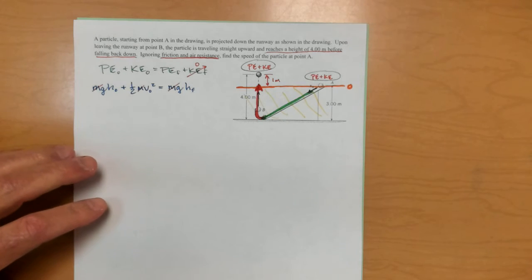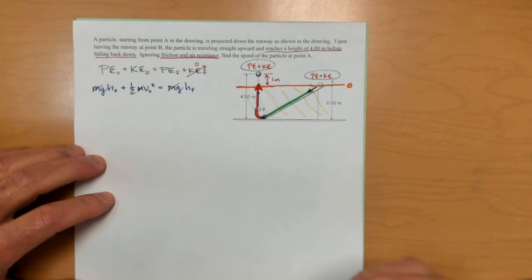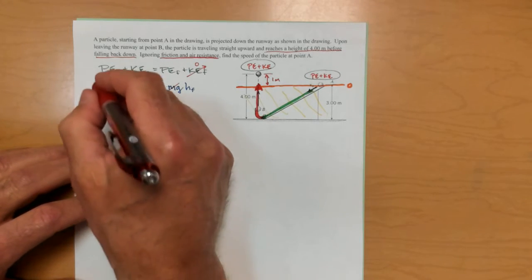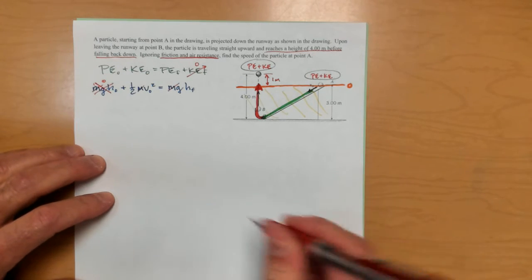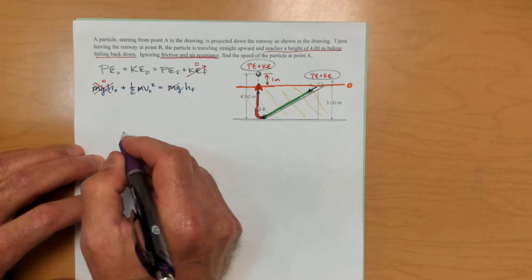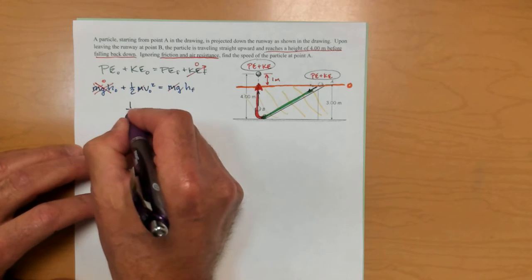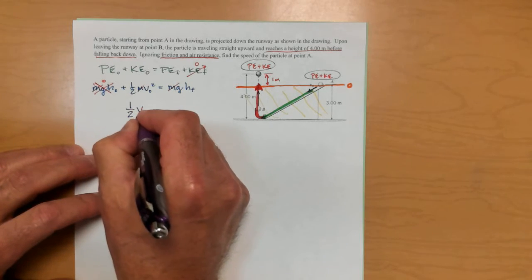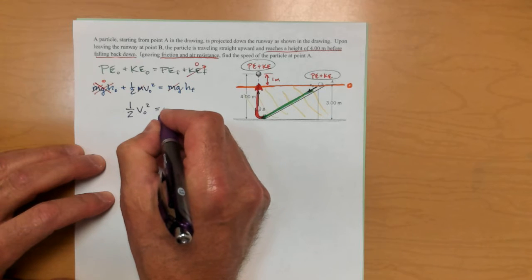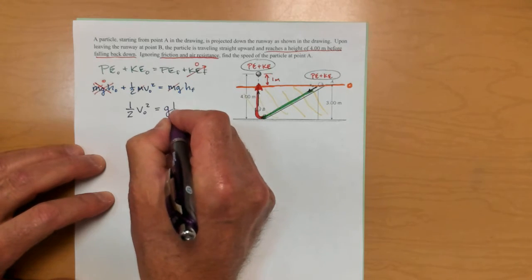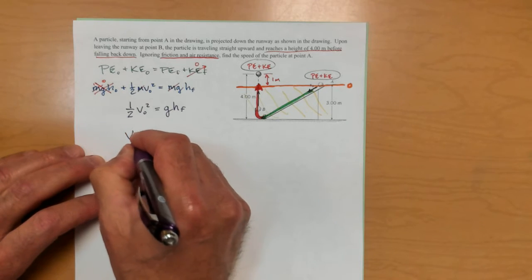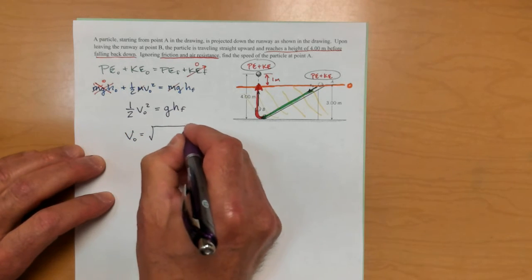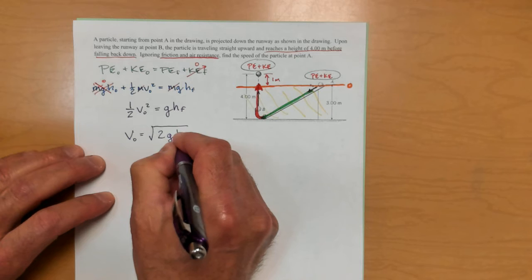Okay, so with that in mind, I'm going to cross out my initial potential energy and say that that's 0. And so now I have an expression that's familiar to us from the last problem: 1/2 V naught squared equals g h final, which of course simplifies to V naught equals the square root of 2 g h final.